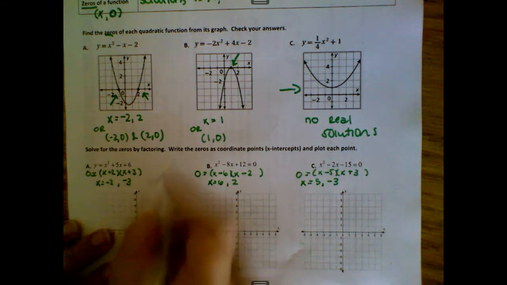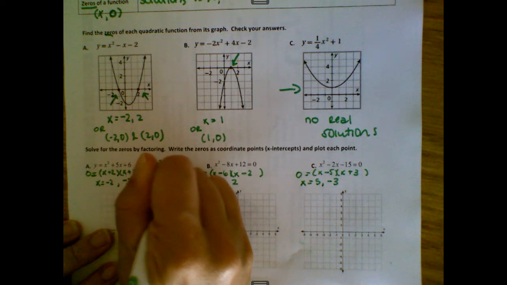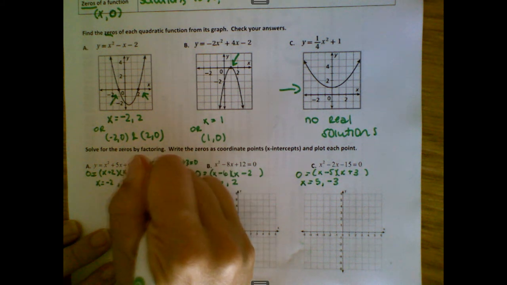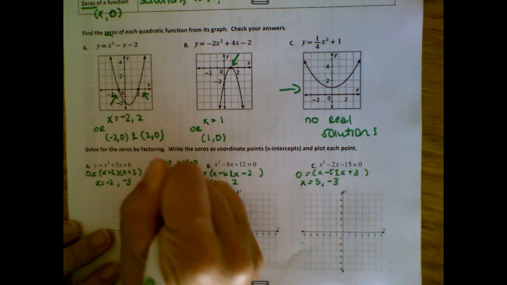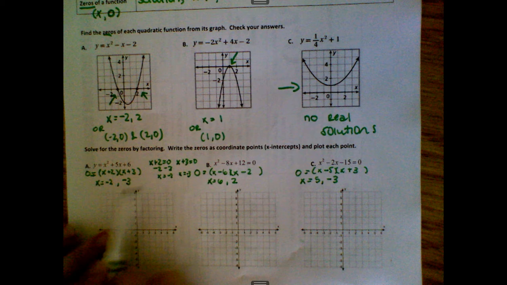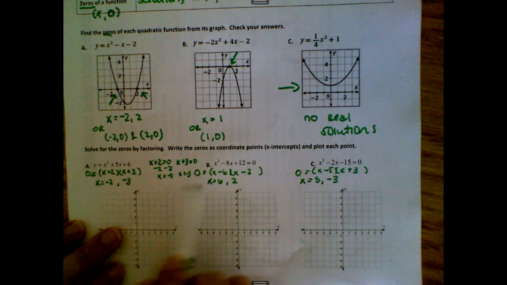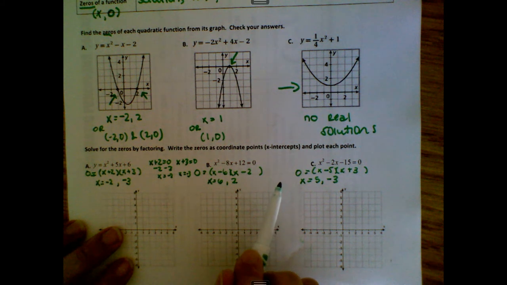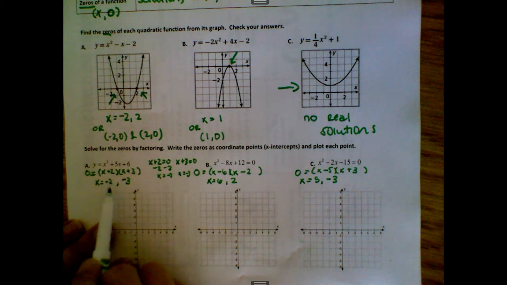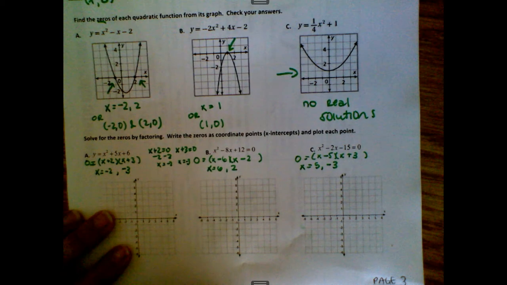Well, I took each one of these and set it equal to 0. Did opposite operations and solved. But if you notice, there's a pattern every time. What is the relationship between these factors and the zeros?